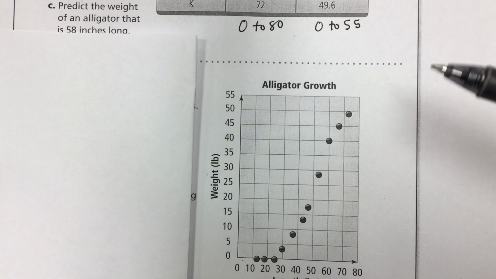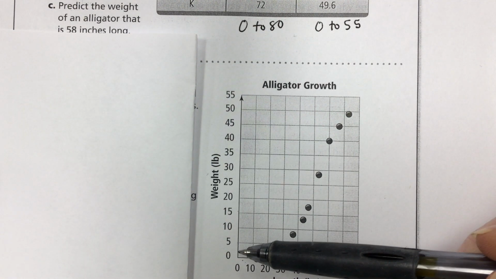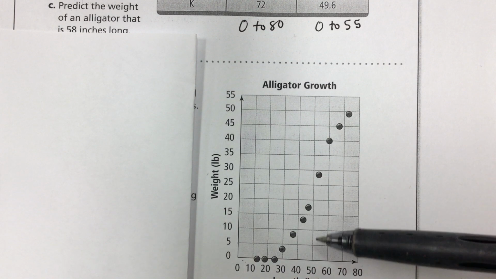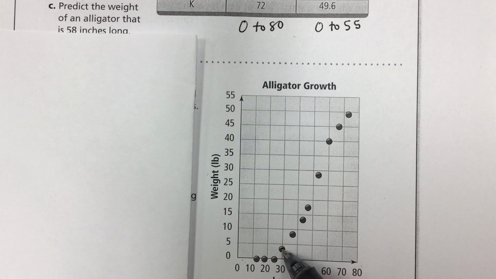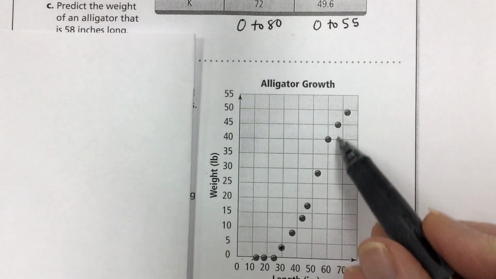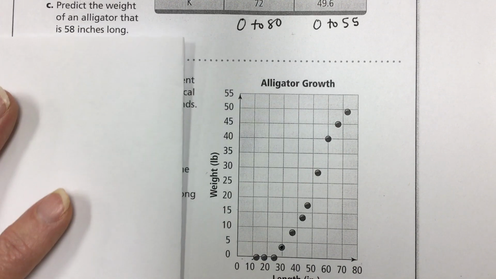So always be very careful with that and watch when you're interpreting graphs. Watch what each increment represents. So the point 30, 3.5, to the right 30, up 3.5 is this point. So all of these points have been graphed here. They've all been graphed already on our graph for us, just to save me time.